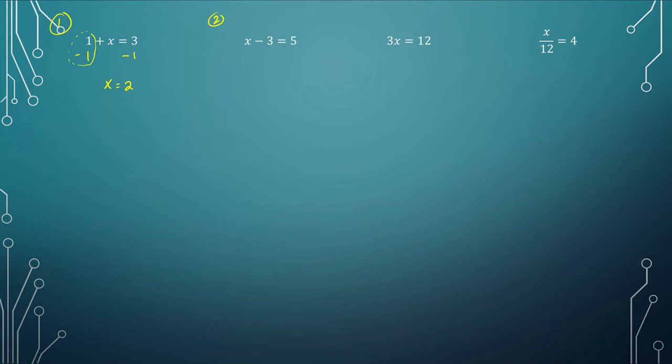Looking at the second problem, now we're trying to figure out how can we cancel this 3, right? How can we eliminate it? And so to do that, we do the opposite or the inverse of negative 3, or subtracting 3, which is to add 3. And what we do to one side of the equation, we must do to the other side. So on the left side, you can see that they cancel out and we're left with x. On the right side, we are left with 8.